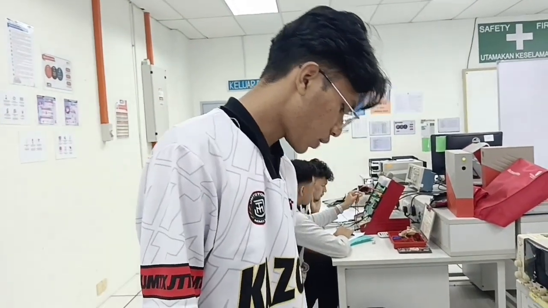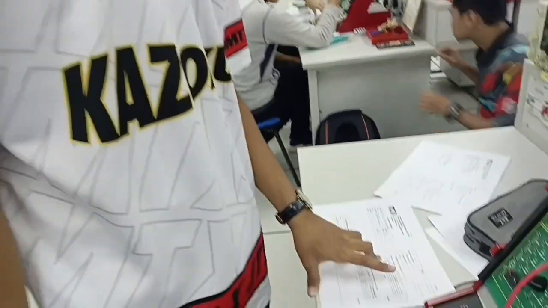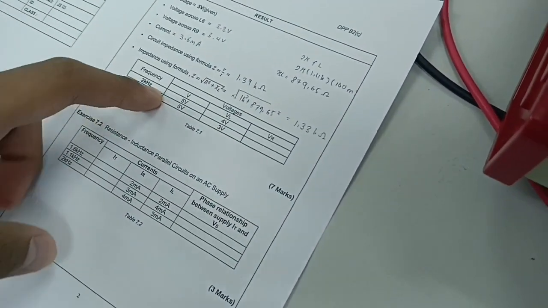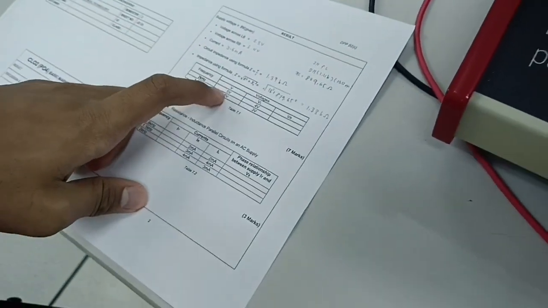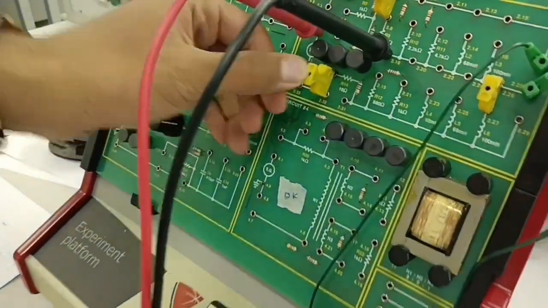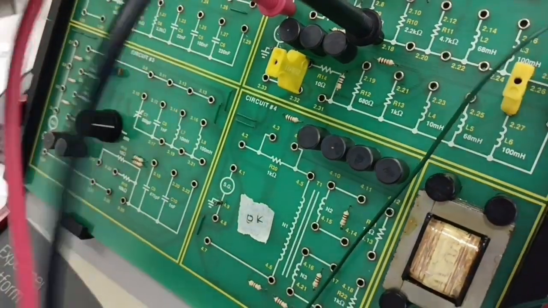Next we want to calculate the voltage across the resistor for frequency 2 kHz. We just set the 5 volt. We just install the shorting link at 2.32 and plug the COM lead at 2.18. And the multimeter will show you 2.9 volt.